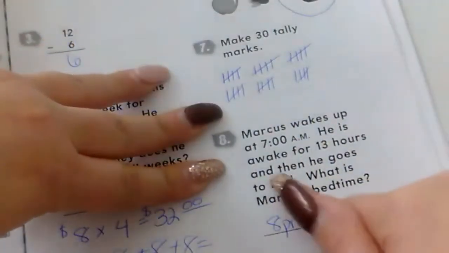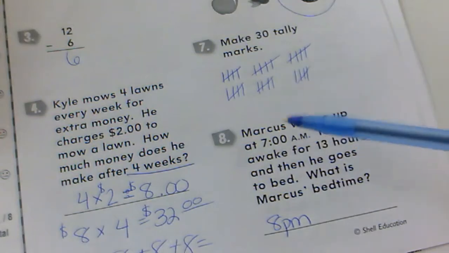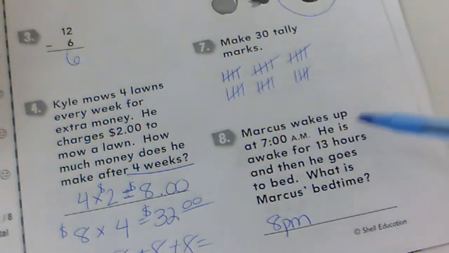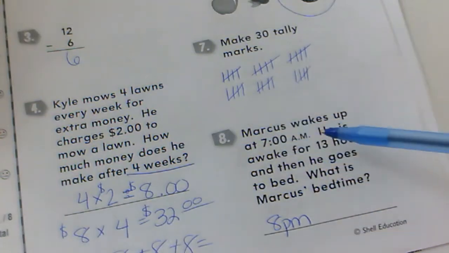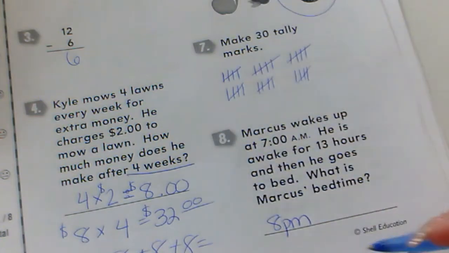And I went all the way around the clock. I passed noon. So that means I'm at PM now. So you're just adding 13 hours. And you cannot add 13 to 7 because that's going to give you a mathematical problem, not an hour problem. Remember, you start over after you hit 12. You go back to 1 and you start the PM, or the AM if you're going backwards.